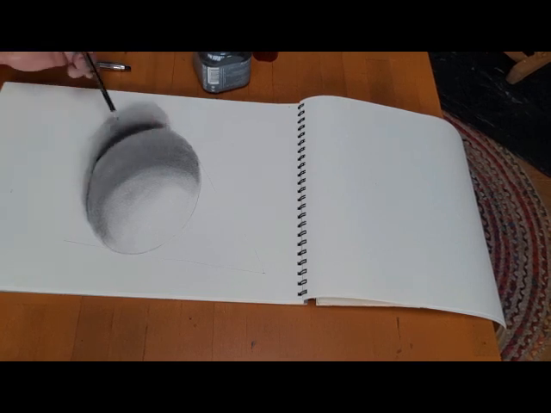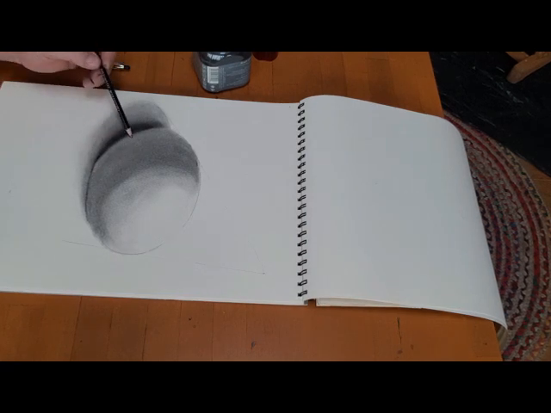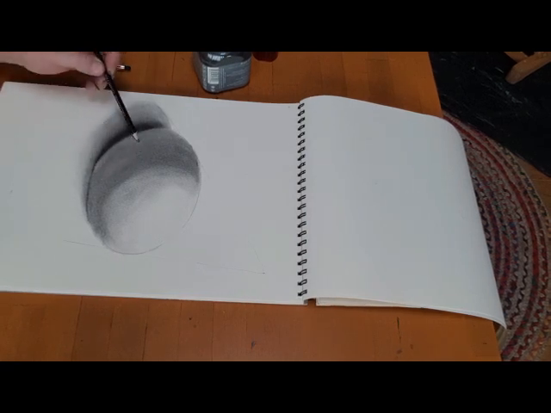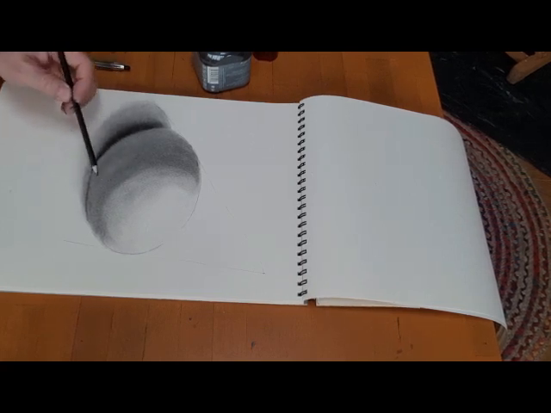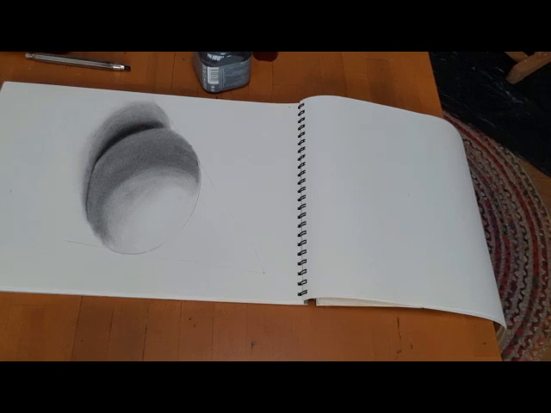So this will be the reflect, and we will darken the rest.